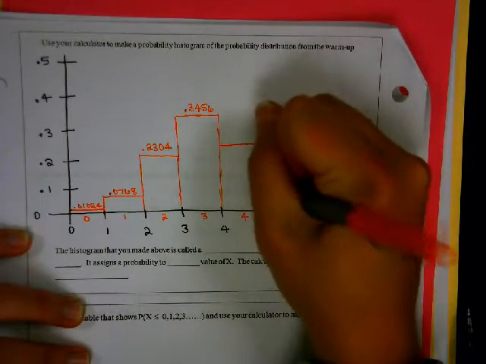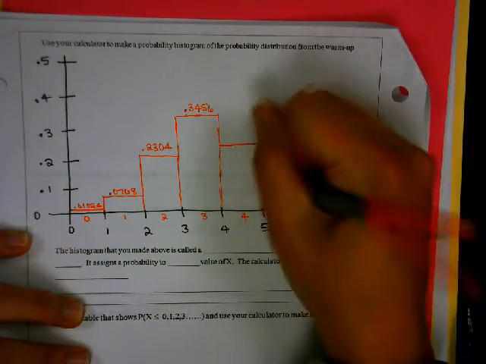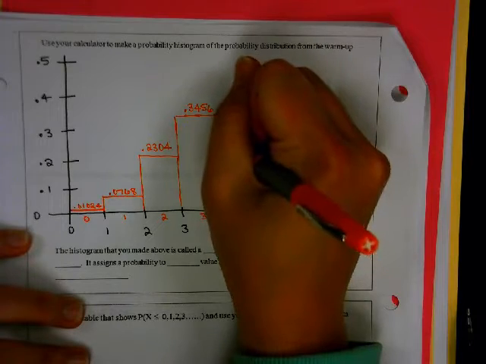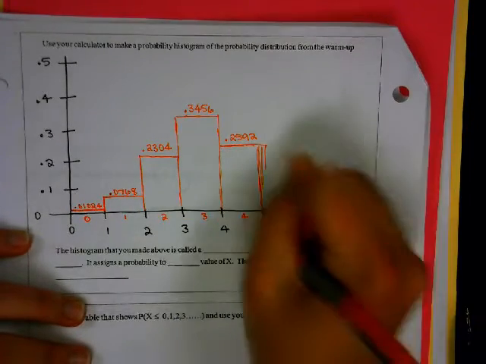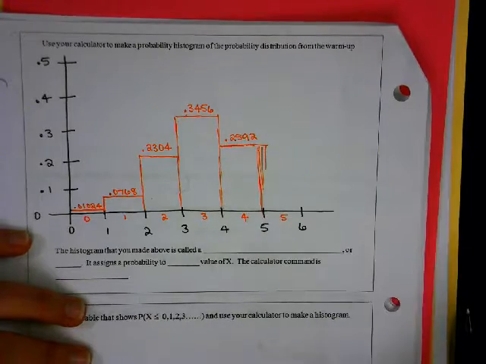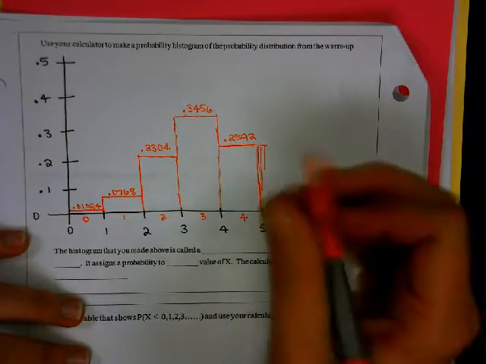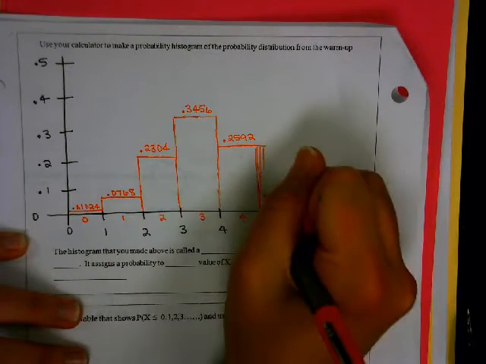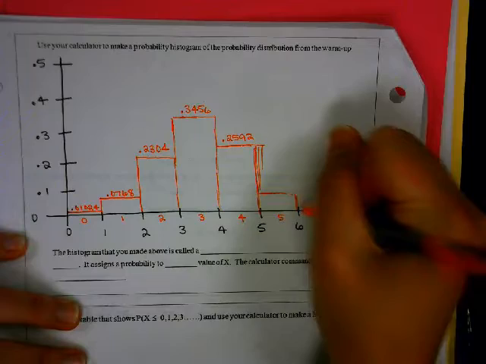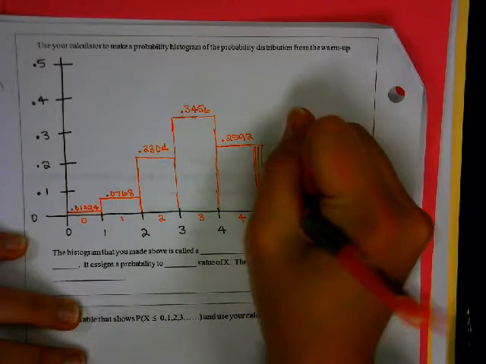That was a really bad line, I apologize. And the last one, 5 to 6, represents making 5 free throws, and that was 0.07776, so that's just slightly higher than making 1 free throw.